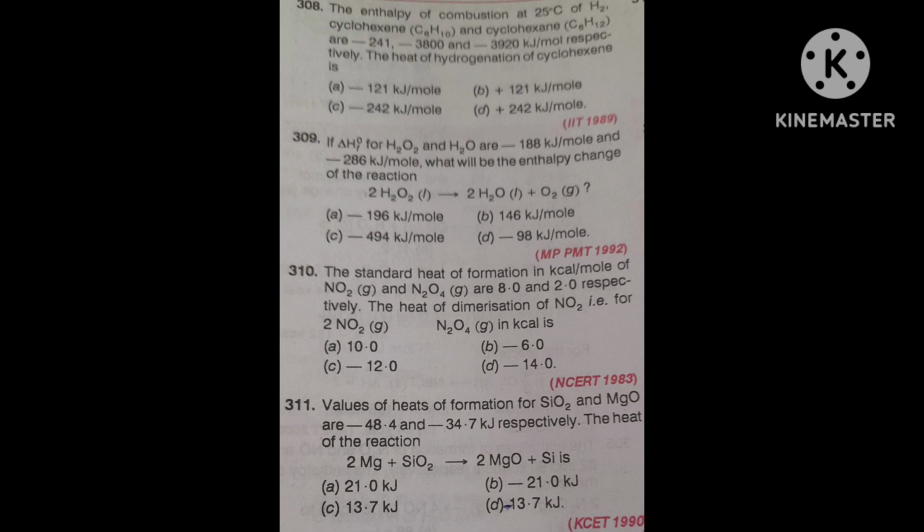For the product side, H2O value is given as minus 286, so 2 into minus 286. But the oxygen value is not given. What will you do? Oxygen is in its elemental state, so its value will be 0. It is not given, so you have to consider it as 0.